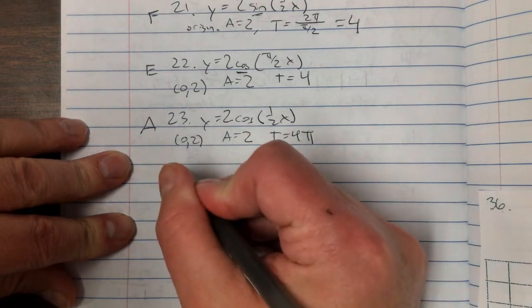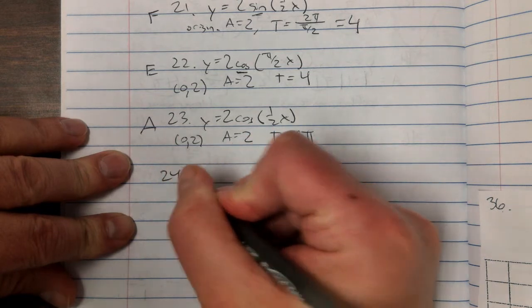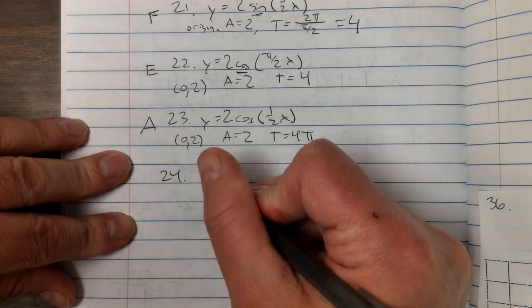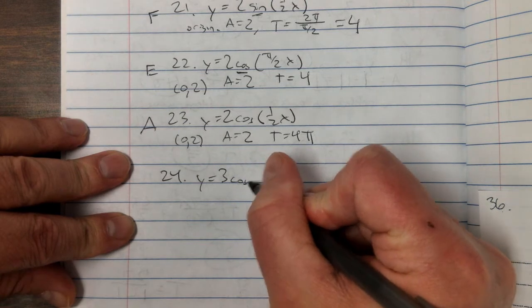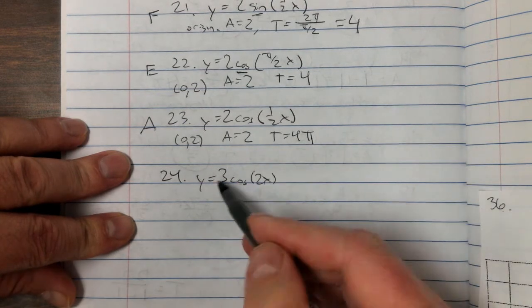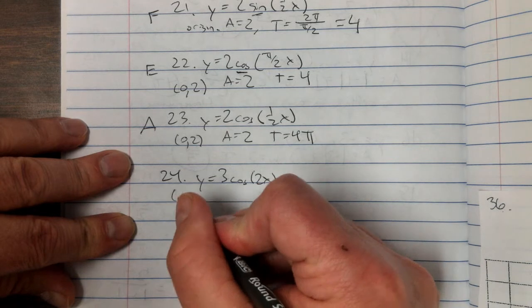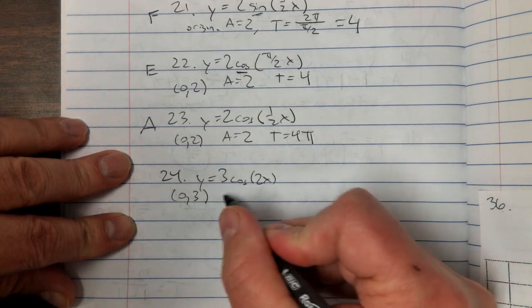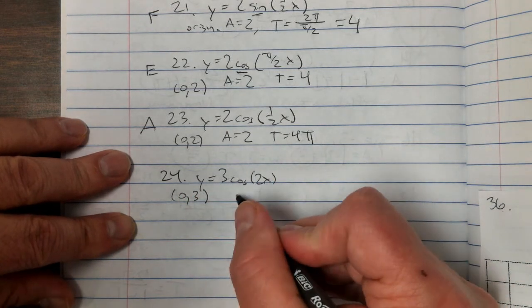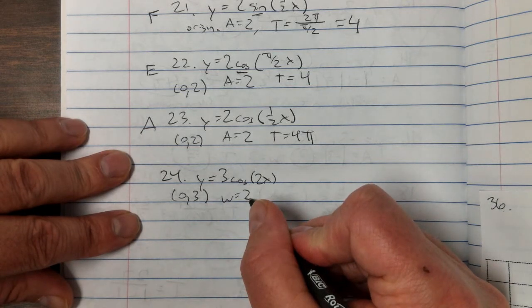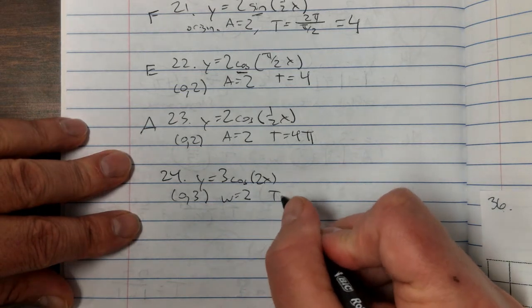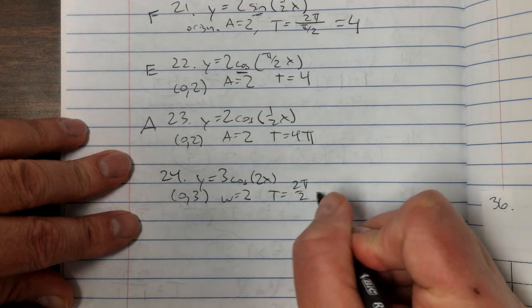Number 24. This one we have y equal 3 cosine 2x. So this time we go through 0, 3. And it's a cosine graph, and our W is 2, which means our period would be pi, because it's 2 pi over 2.